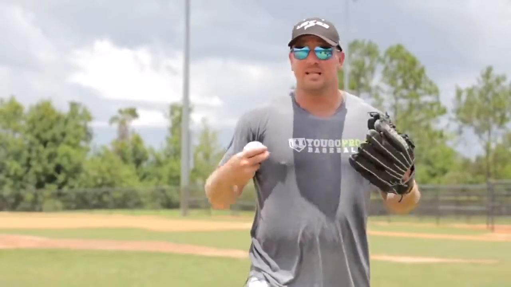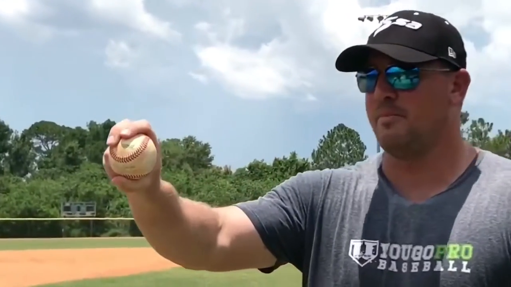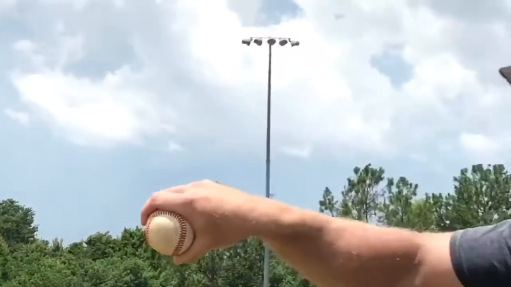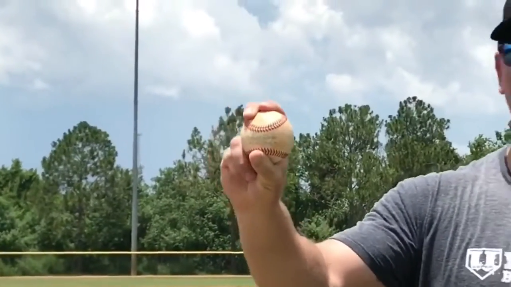The grips, for me at least, are exactly the same. We want to grip the ball with our middle finger right on the top of the horseshoe here. The thumb is going to be on the middle finger part of the ball. I'm going to be pretty deep in the ball here. I've got my other two fingers on the side of the ball. And the only difference really is going to be our wrist angle at release point and how we're releasing the ball, okay?